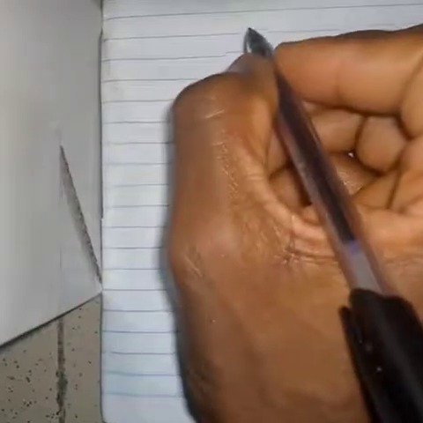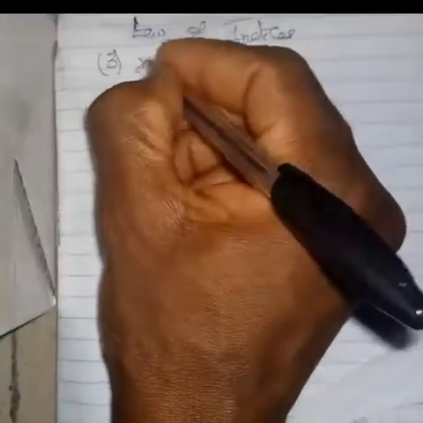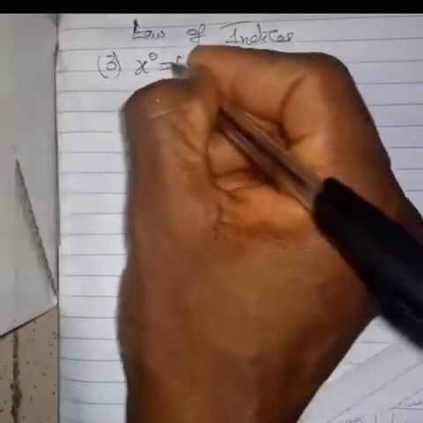Now we come to the third law of indices. The third law is very simple. We can say anything x raised to power 0 is 1. It's as simple as anything raised to the power of 0 is 1. 1 million raised to the power of 0 is 1.